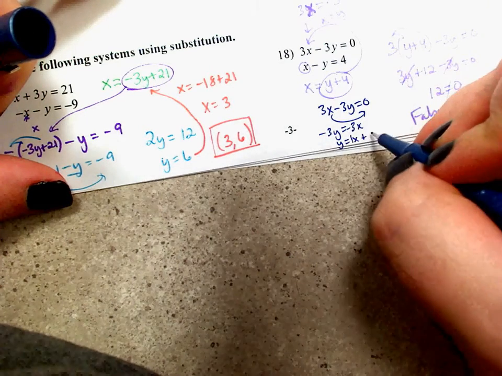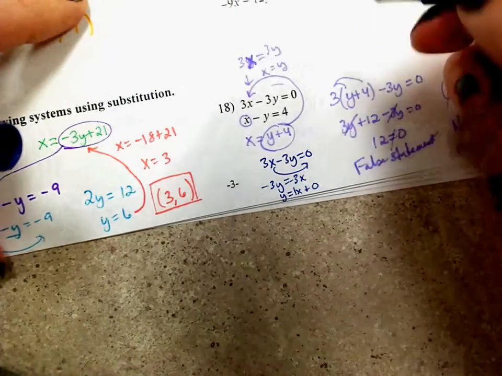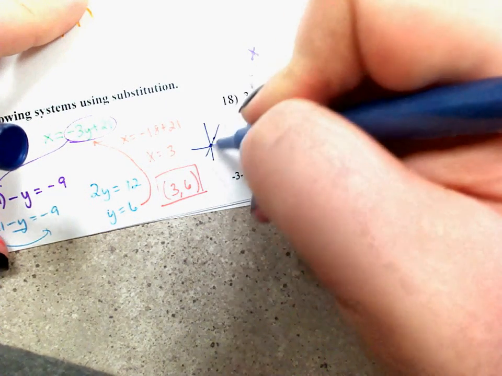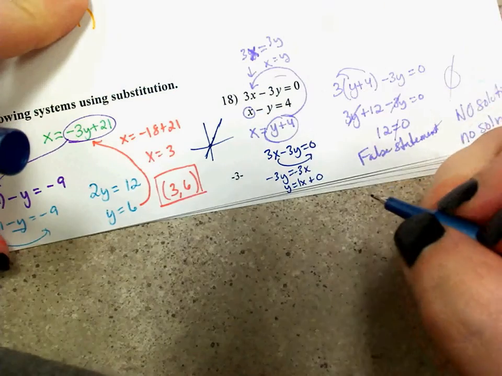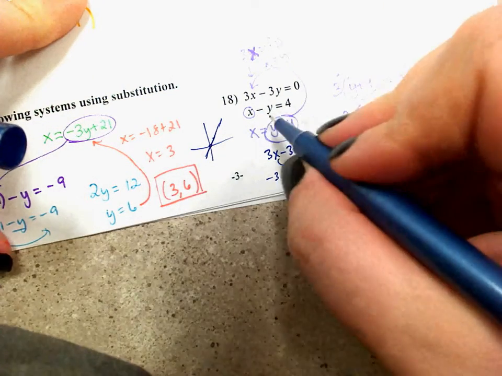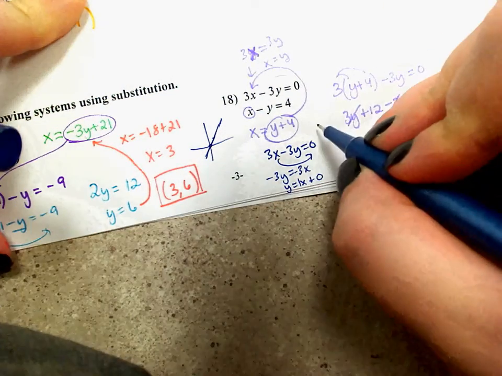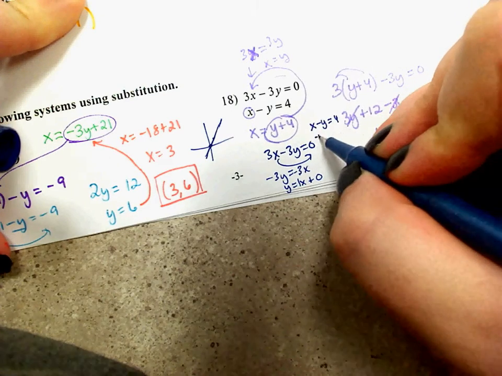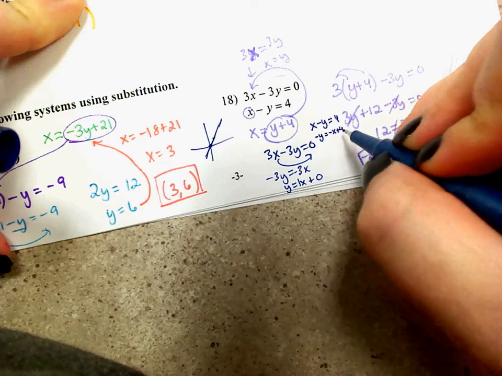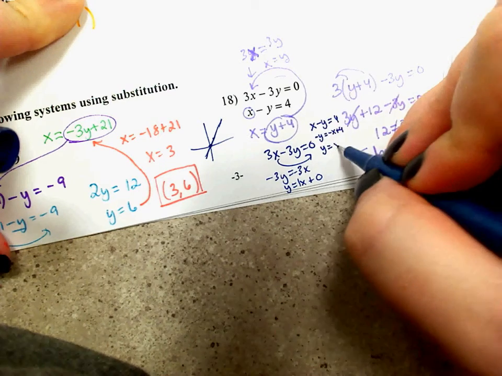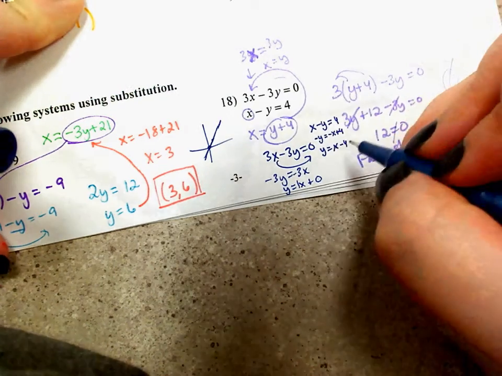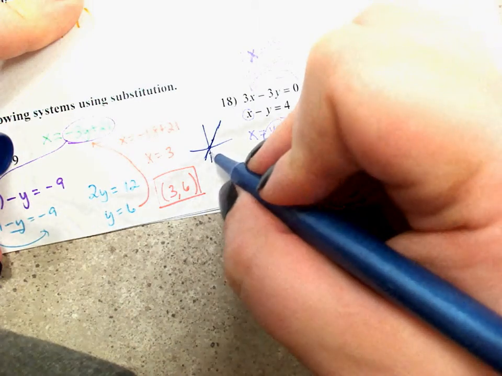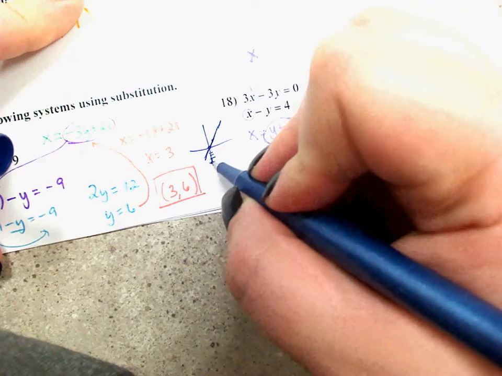Now on this one, x minus y equals 4. I would subtract the x over. Negative y equals a negative x plus 4. Divide by a negative, and I've got y equals x minus 4. That means my slope is 1, and my y-intercept is negative 4. So 1, 2, 3, 4. But the slope is the same as that one. If they're parallel and have different y-intercepts, then they're never going to meet, which makes sense. This is the system that has no solution. Okay?